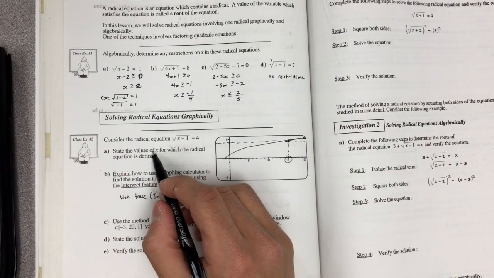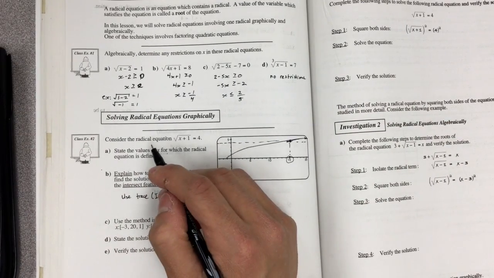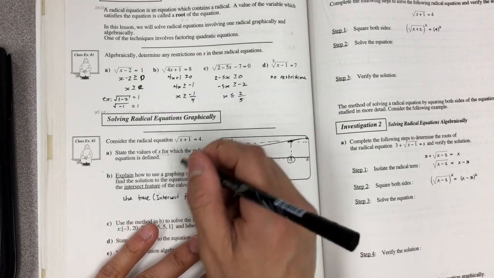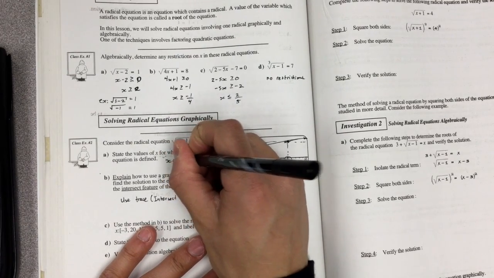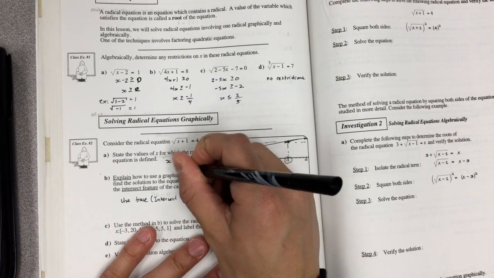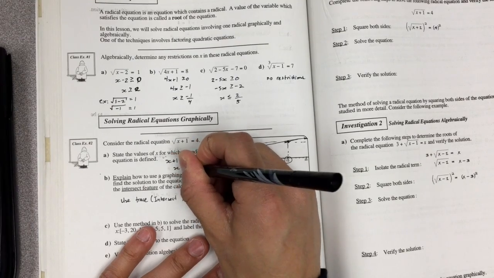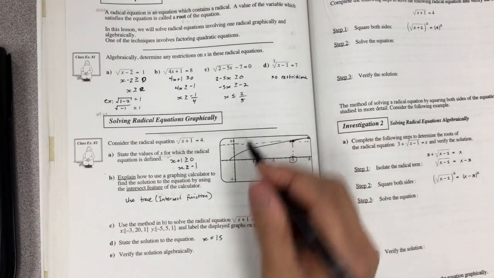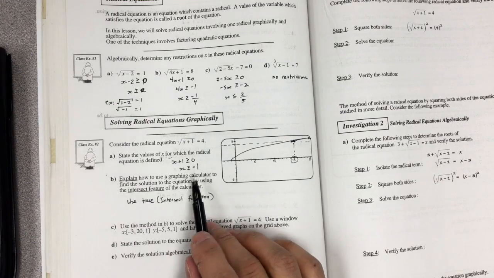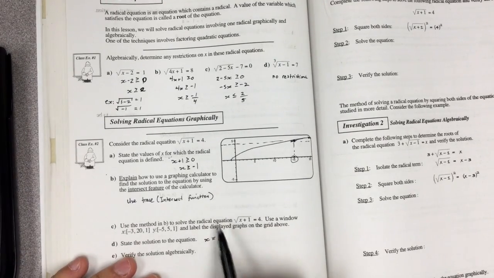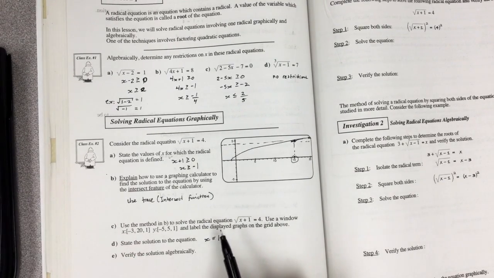Now we also want to state the values of x for which the radical equation is defined. And this is what we did earlier. If I have x plus 1 is greater than or equal to 0, then I know that x has to be greater than or equal to -1. So that's a huge range of numbers, but specifically we get 15, which is a solution.